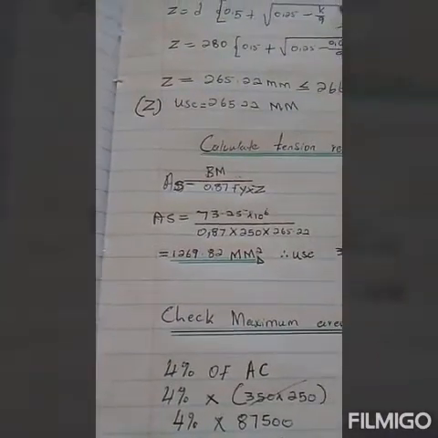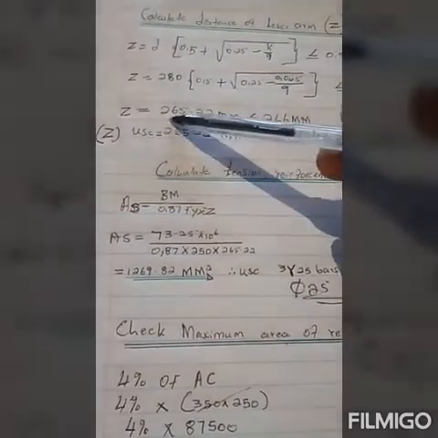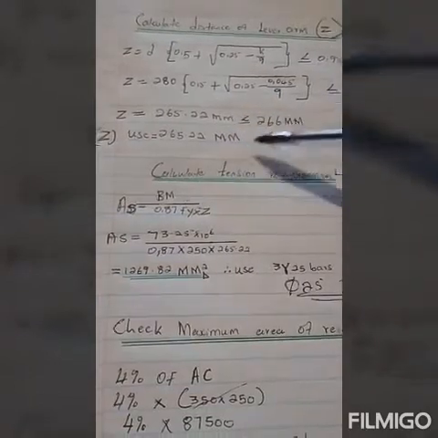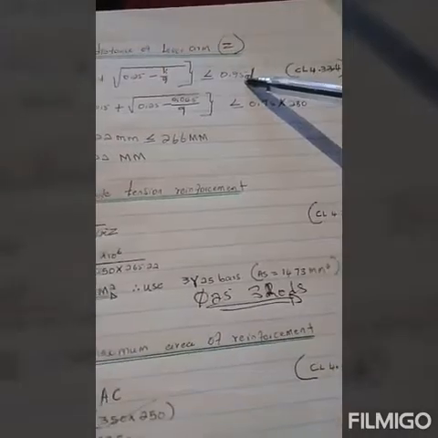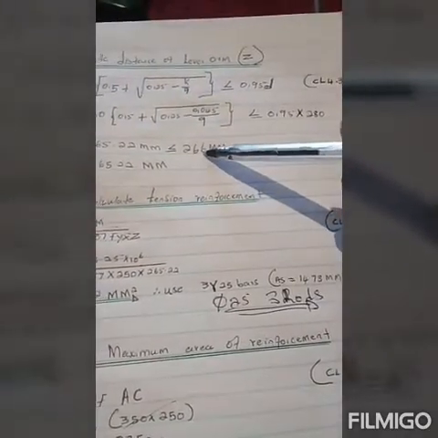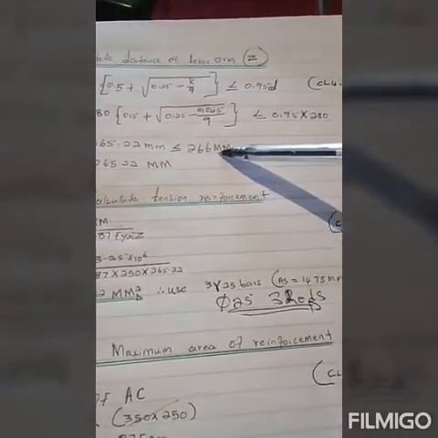Then the answer for this equation, when you punch it on your calculator, is going to give you 265.22 millimeters. And then this one is going to give you 0.266 millimeters, sorry.